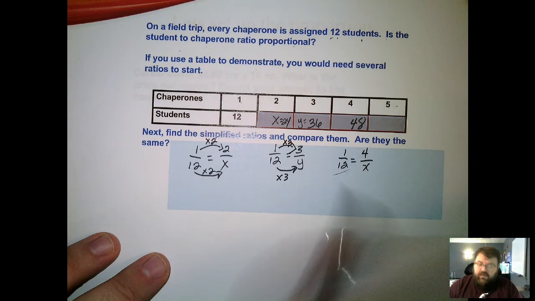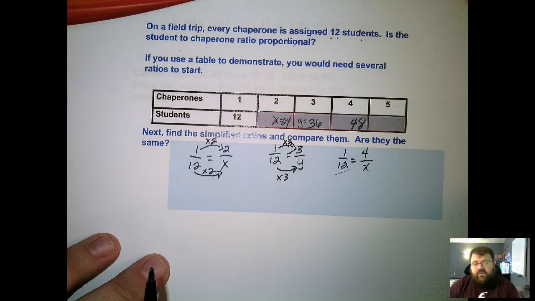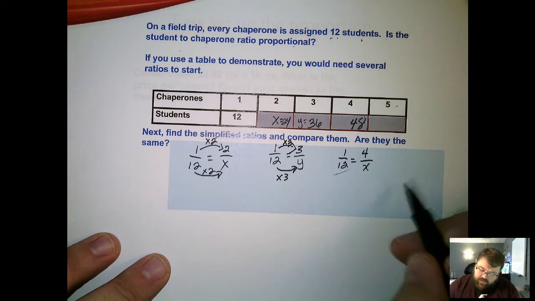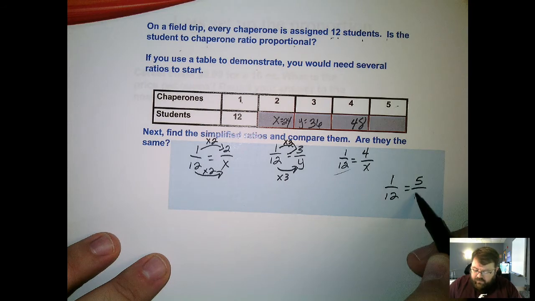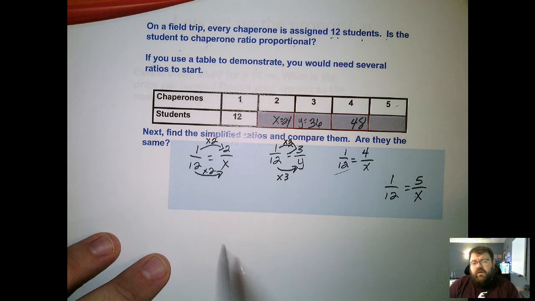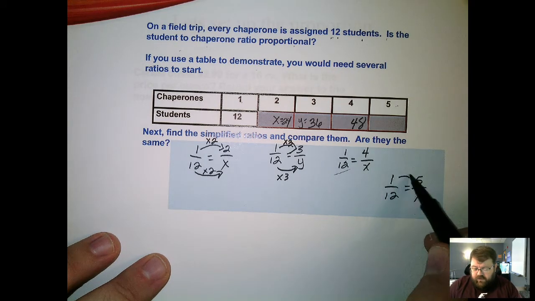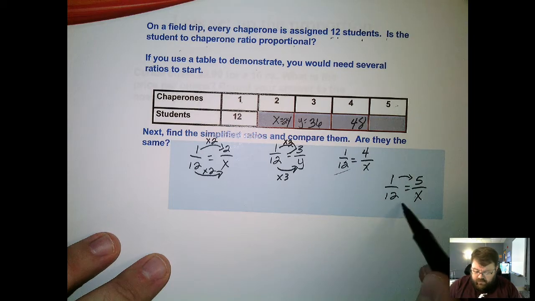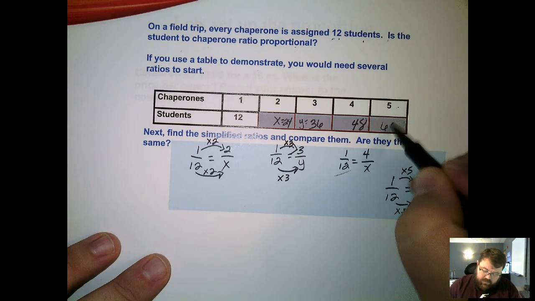5. Set up the problem and answer the question. Okay, for this one, you should have said 1/12 is equal to 5/x, and you could have said 1 times 5, so 12 times 5, and that should give you 60.